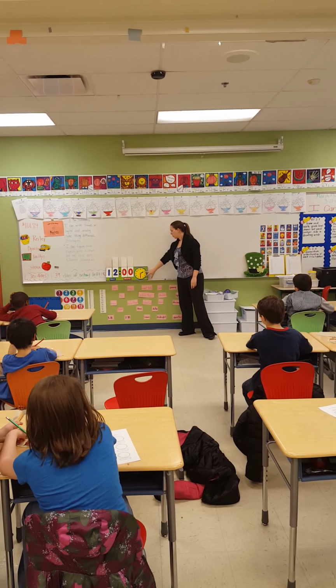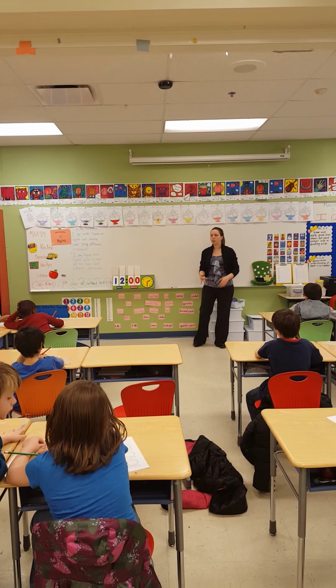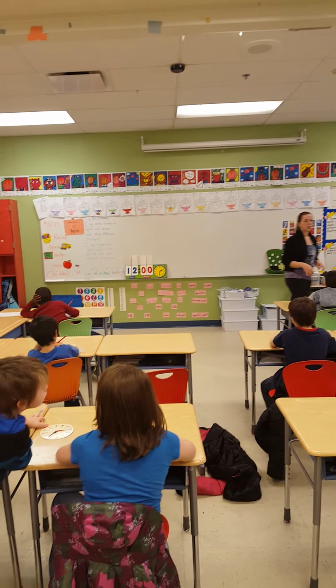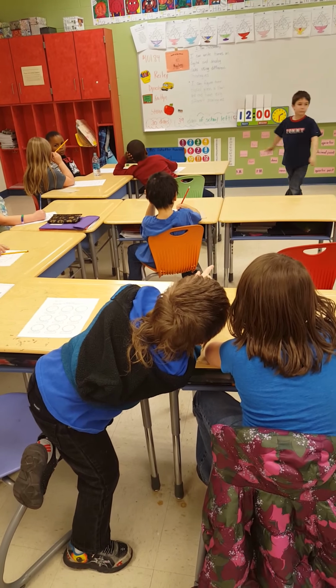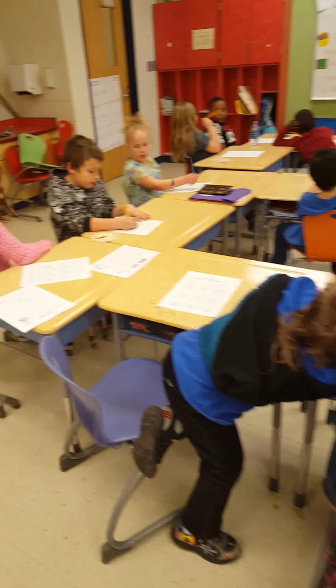So these arrows, what do these arrows represent? So talk quietly within your group. How you figure that out. Talk with your partner.